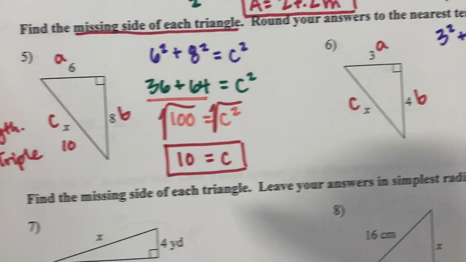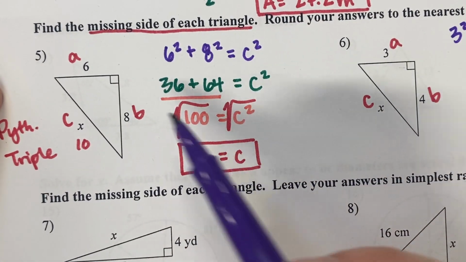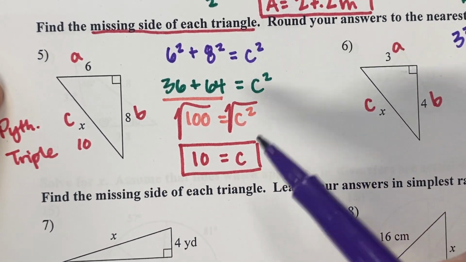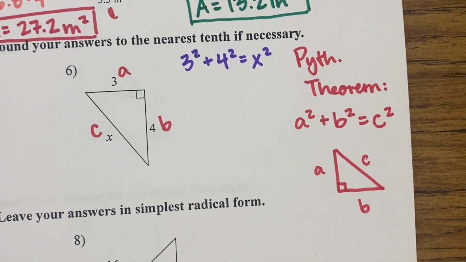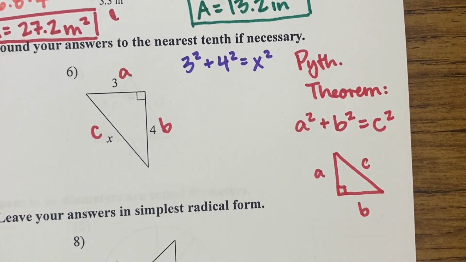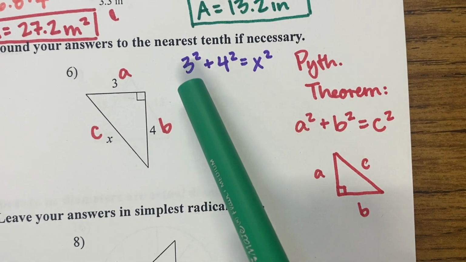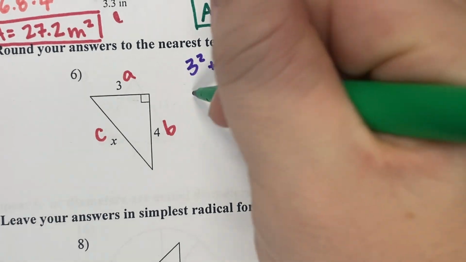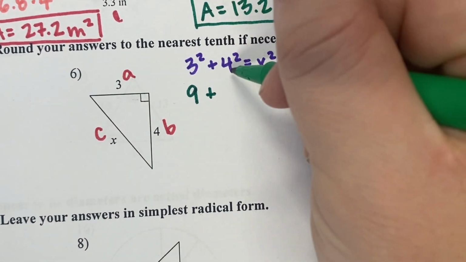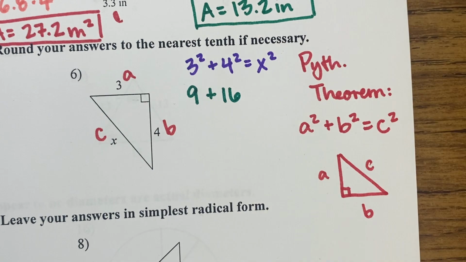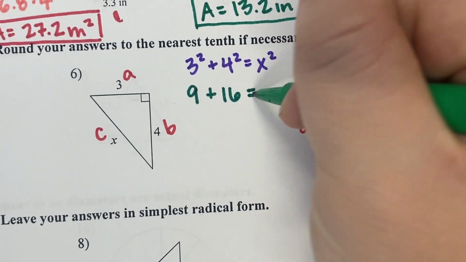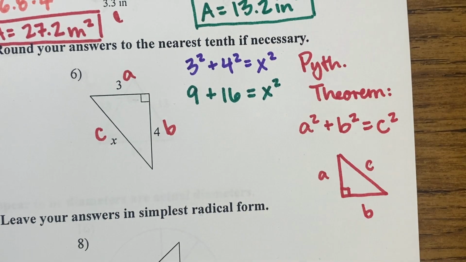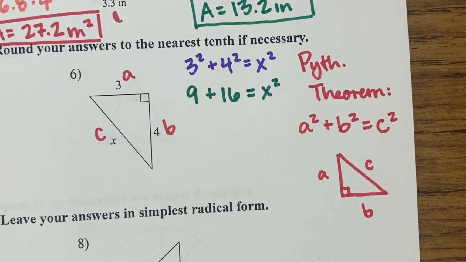Oh, and notice on these guys, I actually used C as my variable when it was X on that side. It does not matter. You can use whatever letter technically you want. It's still a variable. This time I'm using X. Let's go ahead and simplify, get rid of these squareds where we can. We know what 3 squared is. 3 times 3 is 9. We know what 4 squared is. 4 times 4 is 16. And it all still equals X squared. We can't square the X because we don't know what it is.